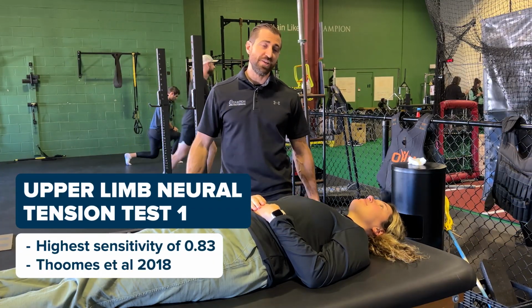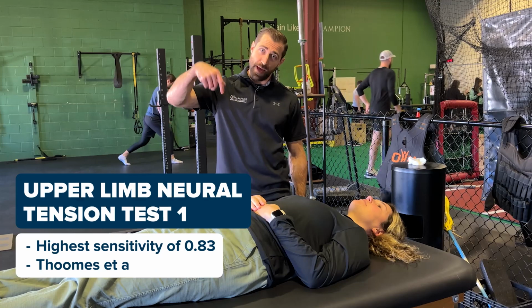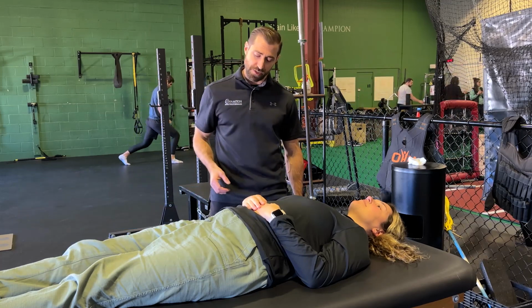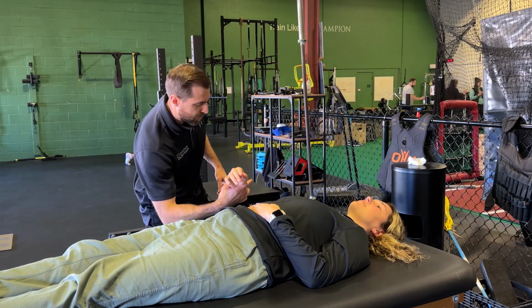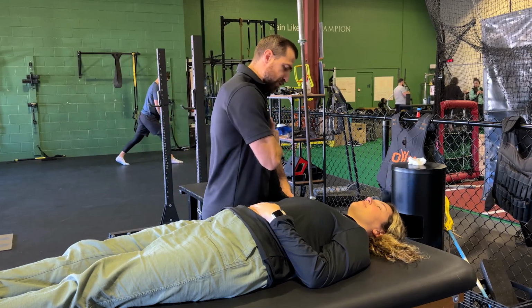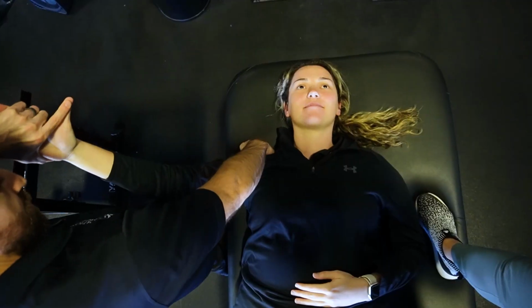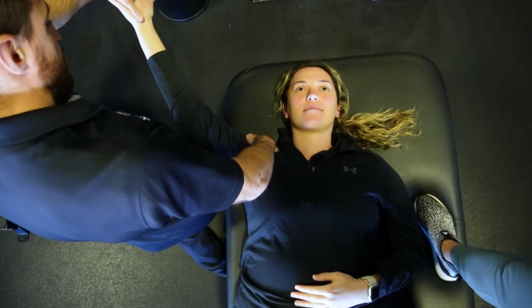This is for a median nerve bias. You have your patient back, involved side towards the practitioner. I'm going to take the patient's arm, like so. We are going to depress the shoulder. We're going to abduct the shoulder to 110 degrees.